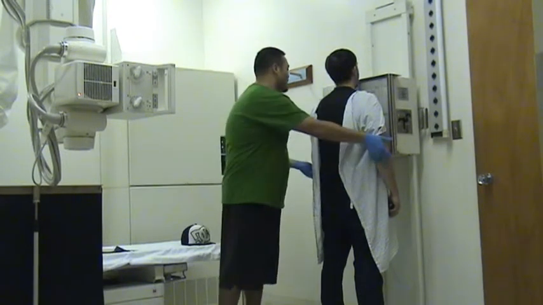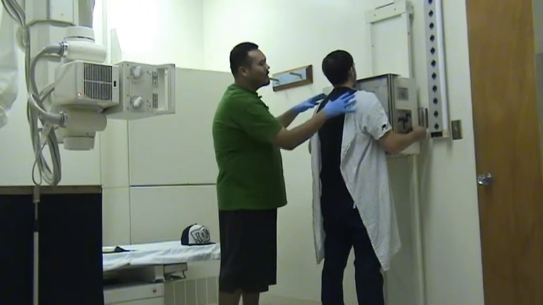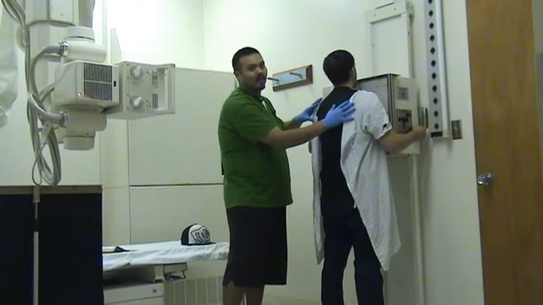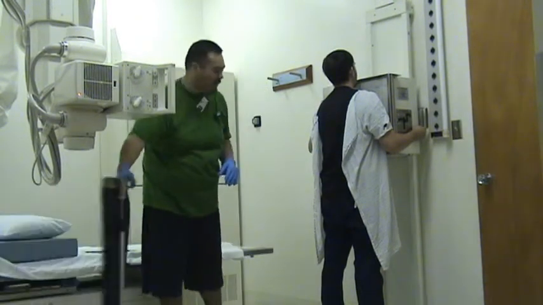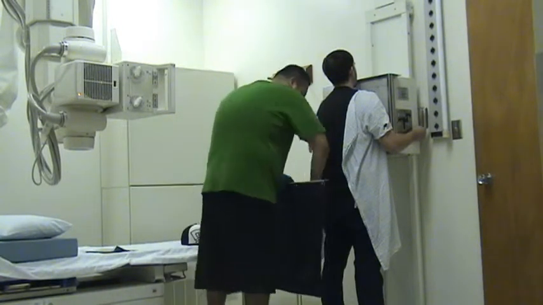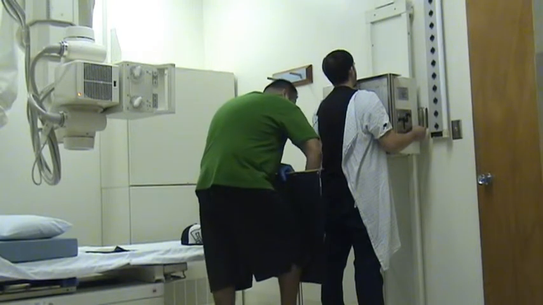Now, sir, go ahead and wrap your arms around the board here. You're going to roll your shoulders inwards. Rolling the shoulders inwards is very important. It'll get the scapulas out of the way, out of the lung field, and give you a full clear shot. I'm going to place a lead shield behind your back. Please do not take a step back. You might trip.